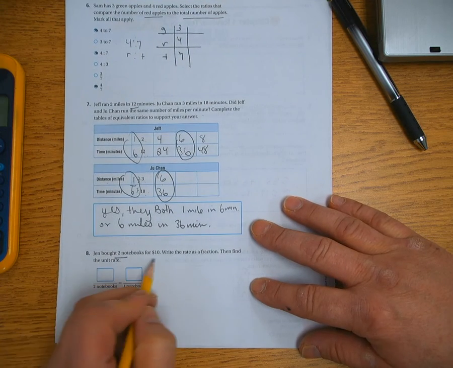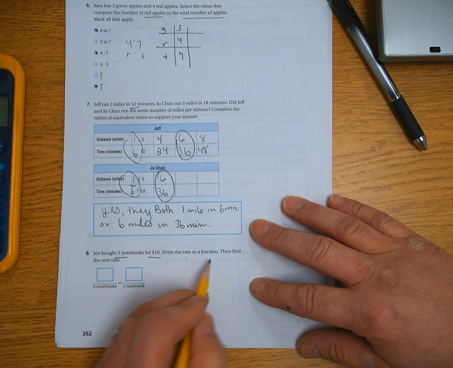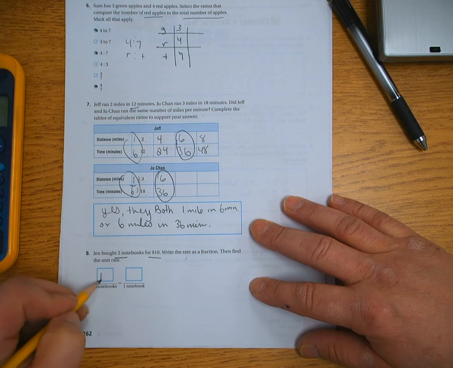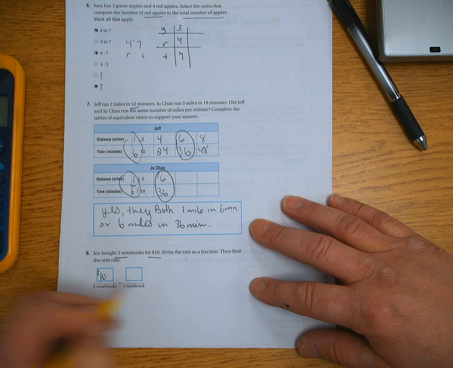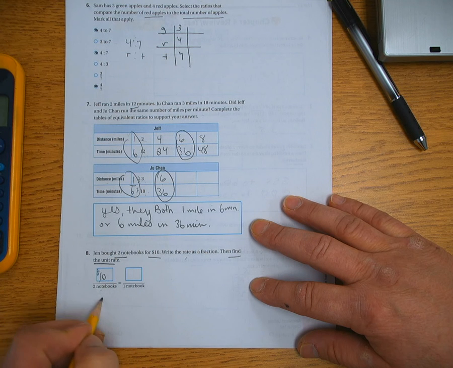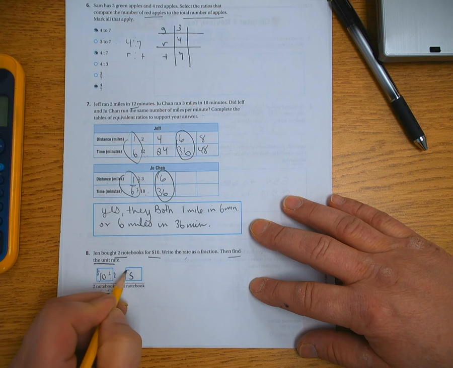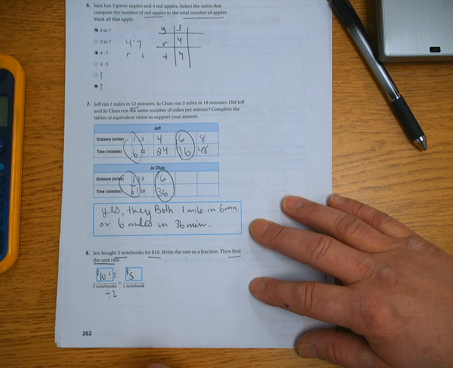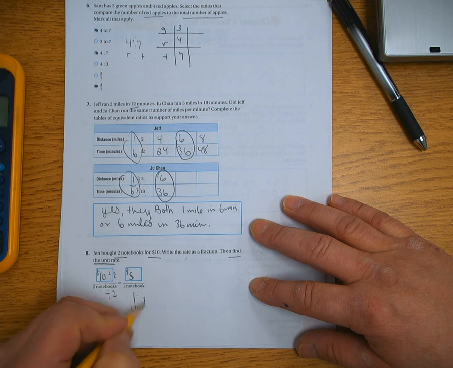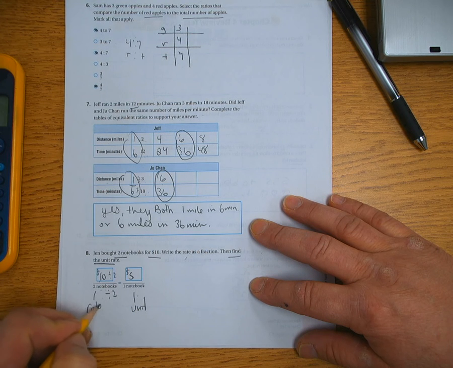Jen bought 2 notebooks for $10. Write the rate as a fraction. So right here it's $10 for 2 notebooks. Now find the unit rate. So we're going to divide by 2. $5 for 1 notebook. That's the unit rate, and the rate.